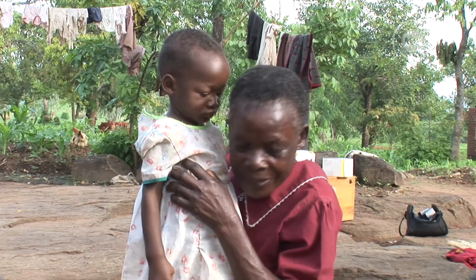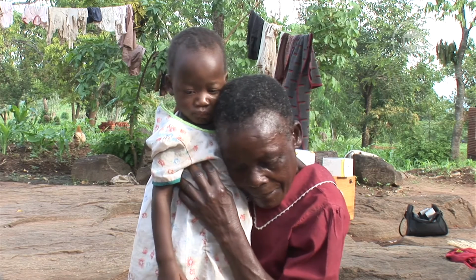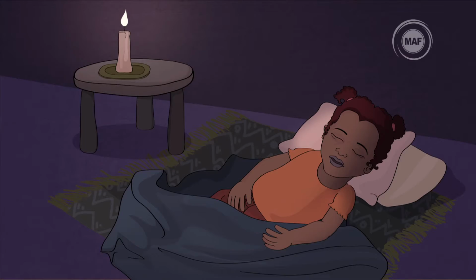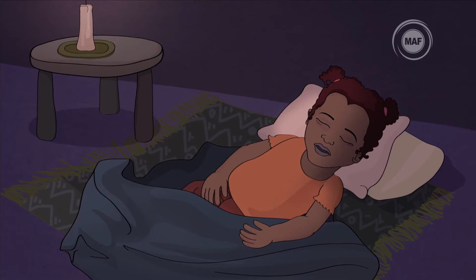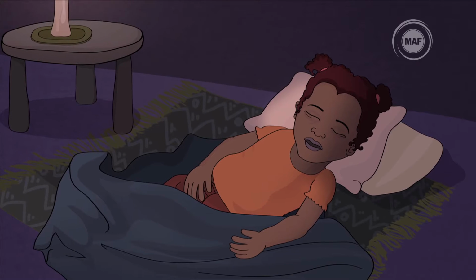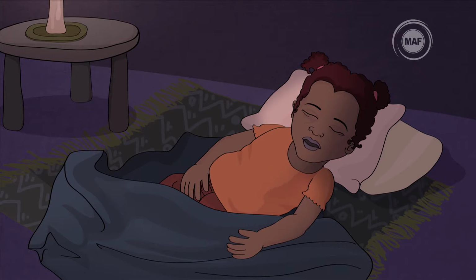You should also listen for any unusual noises your child might make when having difficulty with her breathing. Many children with pneumonia will make a noise like this when they breathe out. This is called grunting. If you hear this noise when she breathes out, take your child straight away to get medical help.